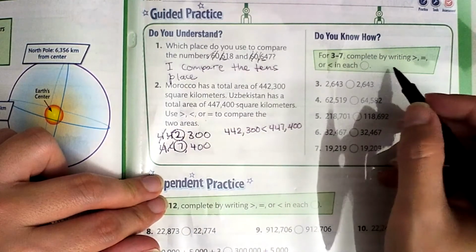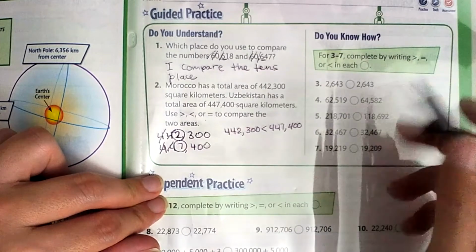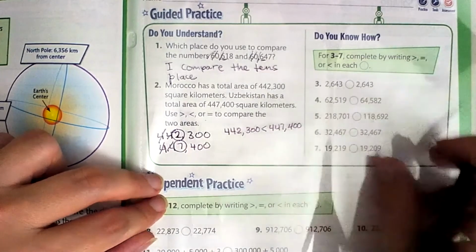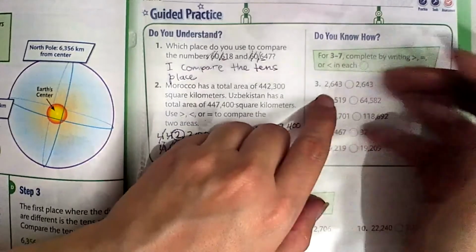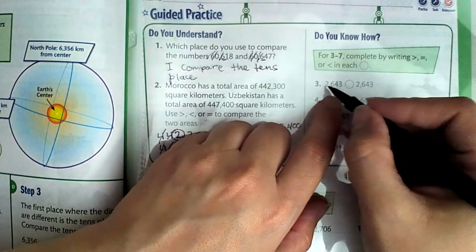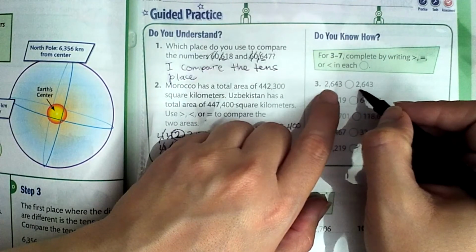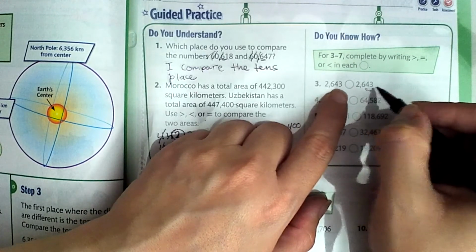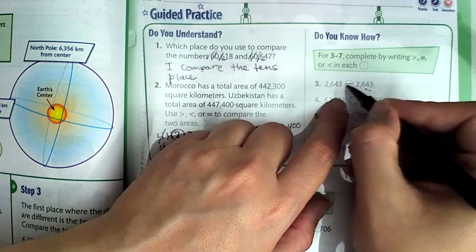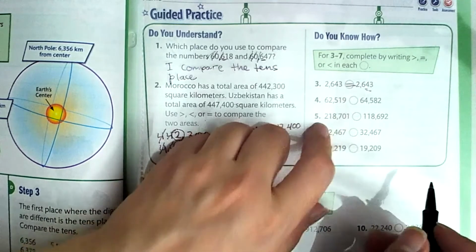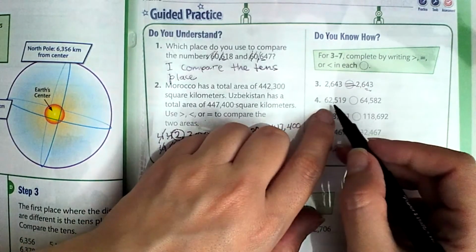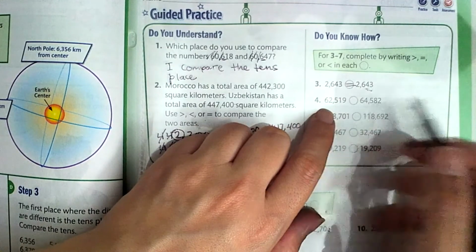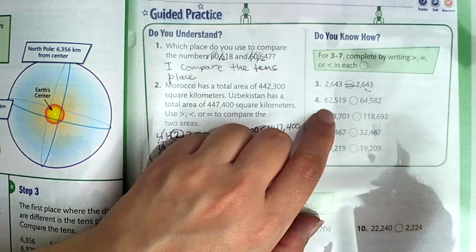Now it says for 3 to 7, complete by writing greater than, equal to, or less than in each one of the circles. So we'll do the same thing over here. A 2 in the thousands place, that's the same. A 6 in the hundreds place, a 4 in the tens place, and a 3 in the ones place. These have all the same digits in the same order, so those are equal to each other. 62,519 or 64,582.